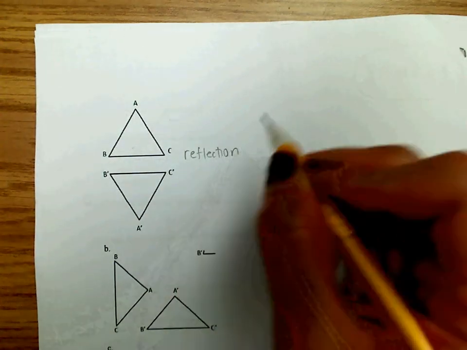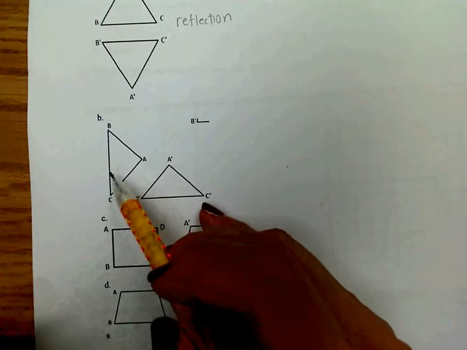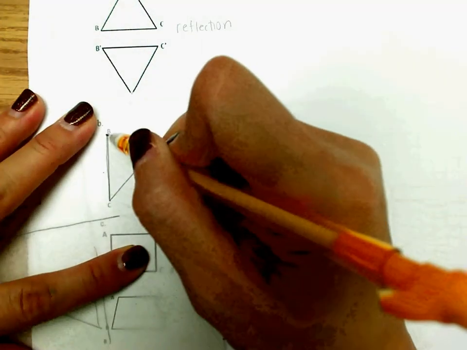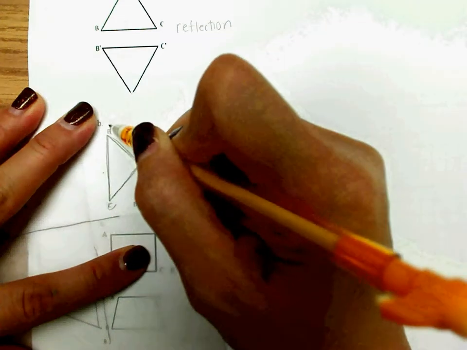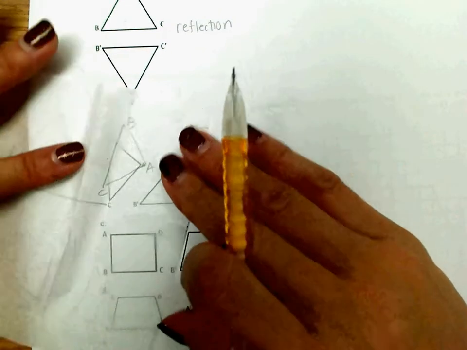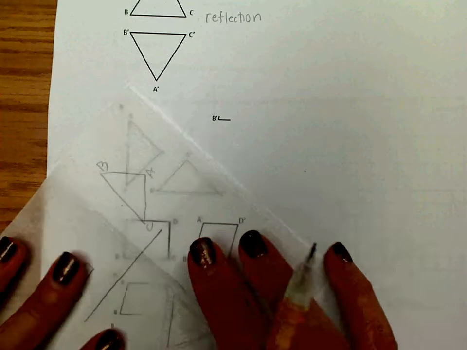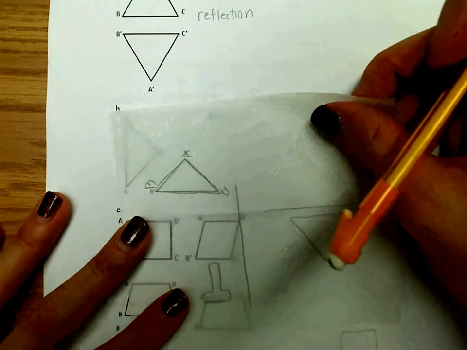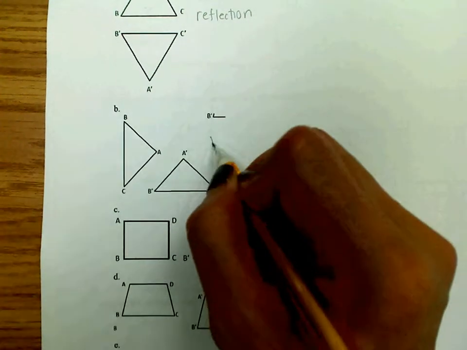Okay, and then this one, if you think about rotating it, so let's see here. If I have C, B, A, and then I rotate it, okay, maybe not this way, but I could do like 90 degrees counterclockwise. Then the A matches up with the A prime, B with B prime, and C with C prime. So this is a rotation.